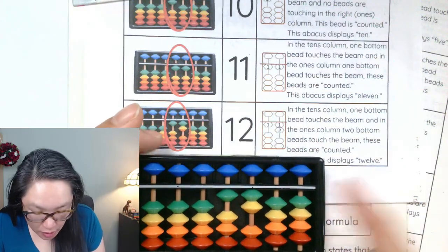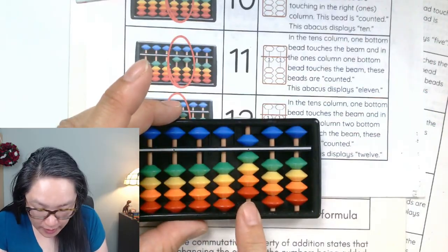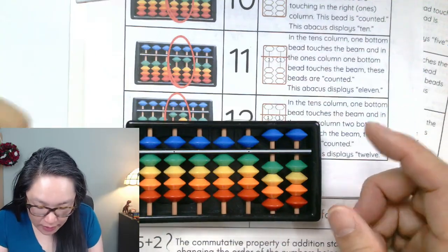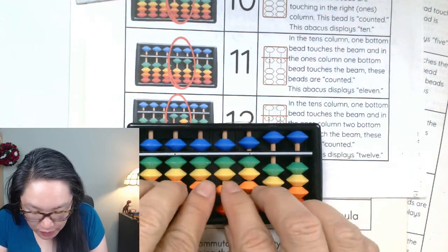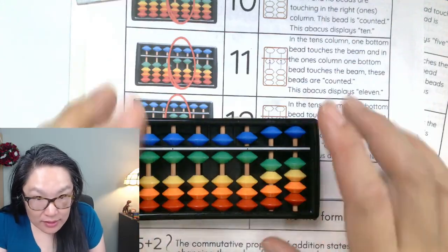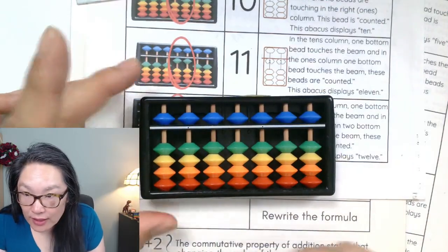Does that make sense? Whatever we do here, this is 9. This will always be 9 no matter what. These are all 9s. It just depends on how you read it. If I do this, this is all 8. This is all 7. This is all 6. This is all 5. It doesn't matter.